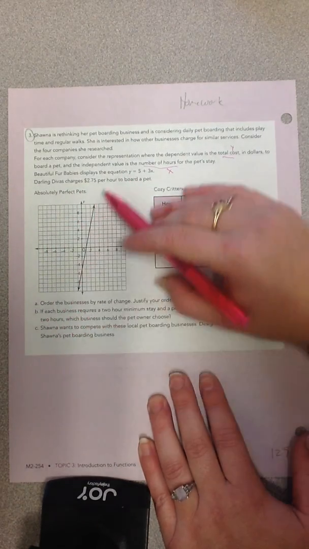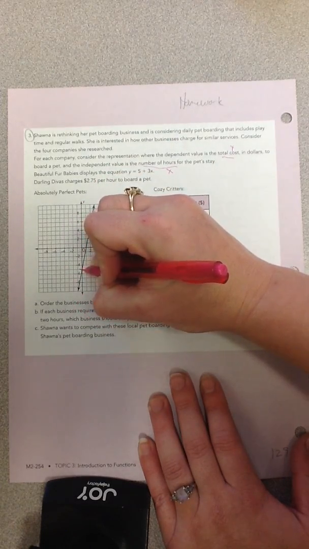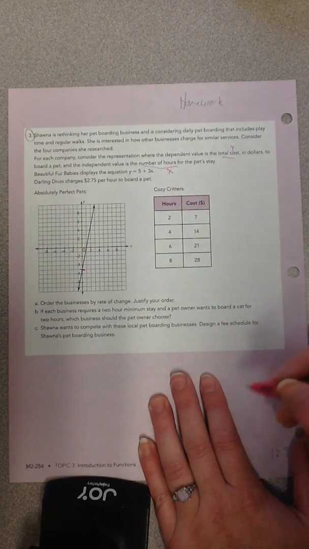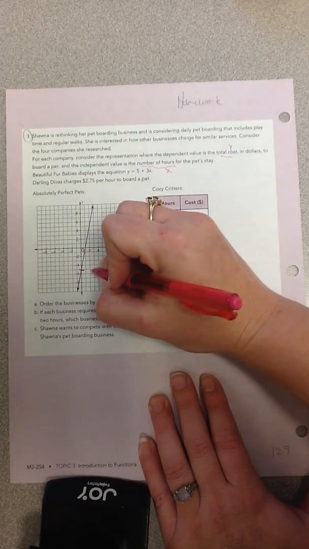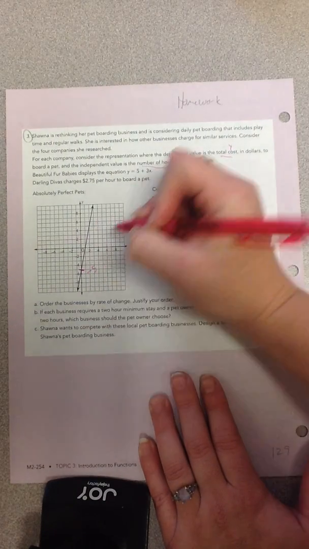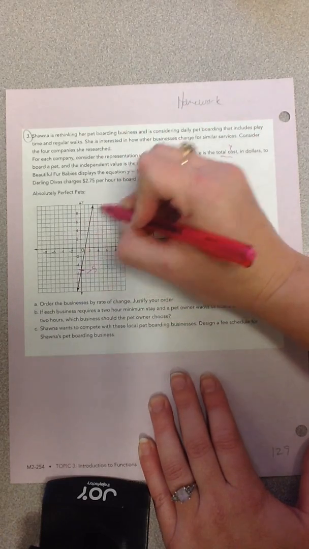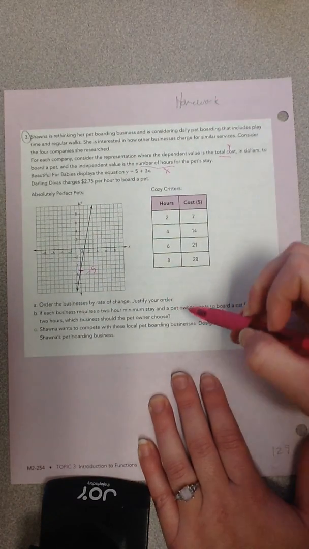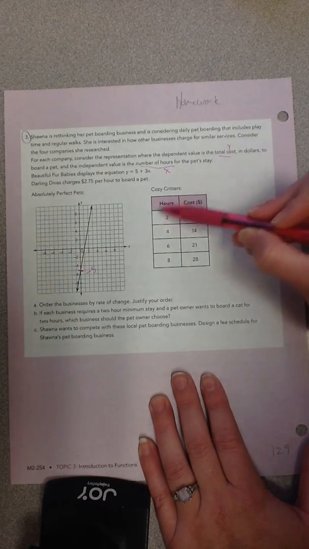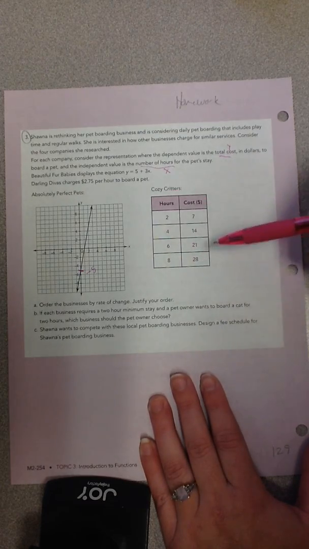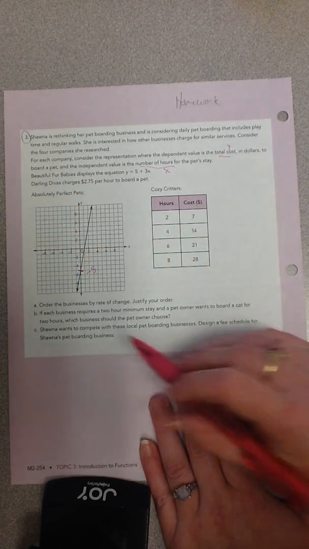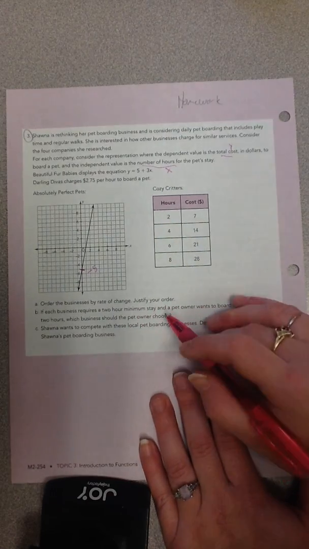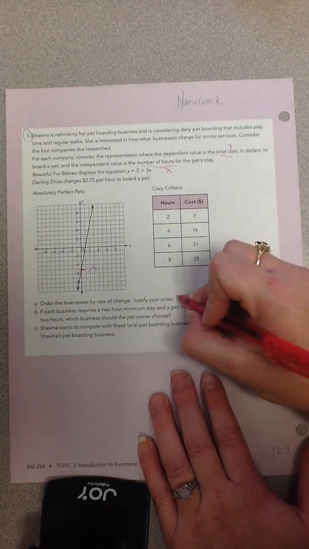Perfect Pets, here we have a graph. So you can see a starting value, -5, that's weird. But then it increases a certain amount, and that would be like the per hour cost. And then over here we have it just in a chart form. So order the businesses by rate of change and justify your orders. Basically, who's charging most per hour.